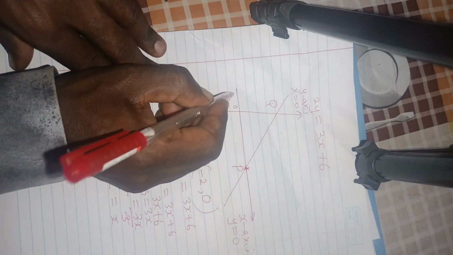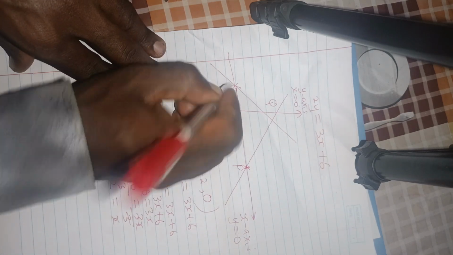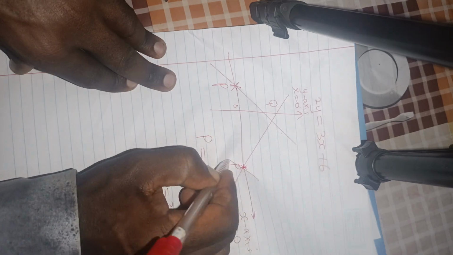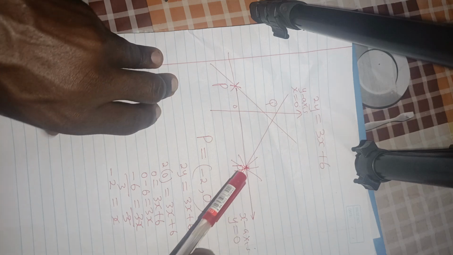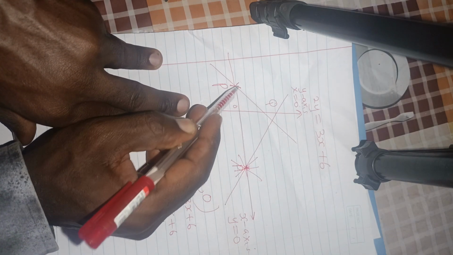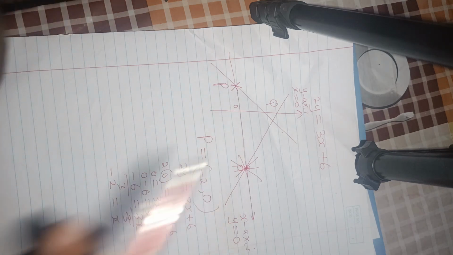And that means this equation passes through this point. This was just our initial sketch, but the exact point where the line cuts the x-axis is where y is 0 and x is -2.